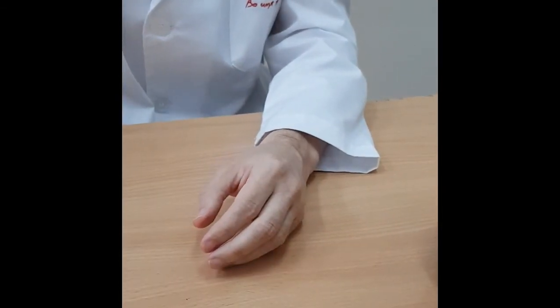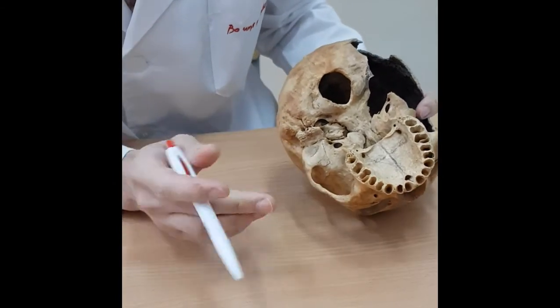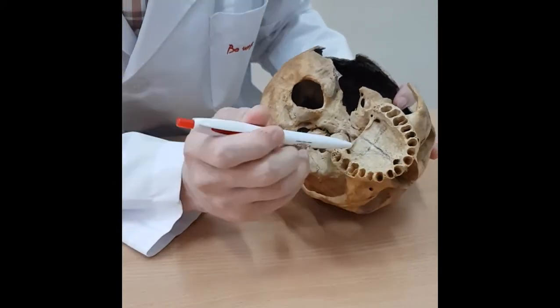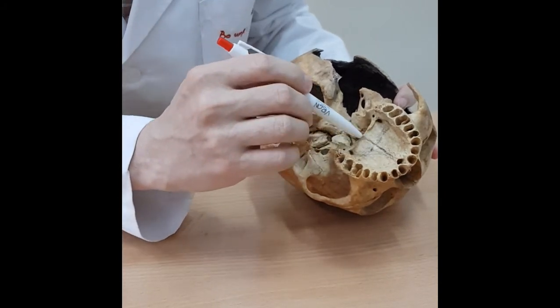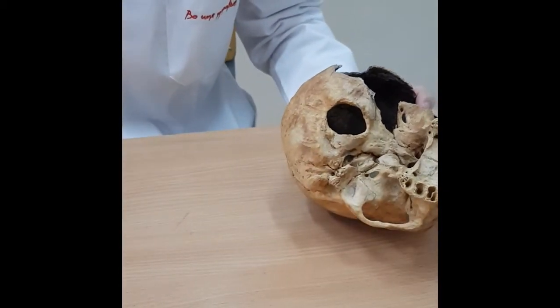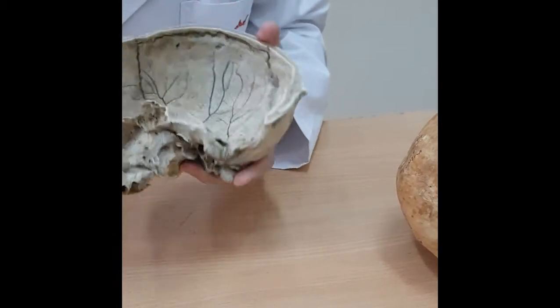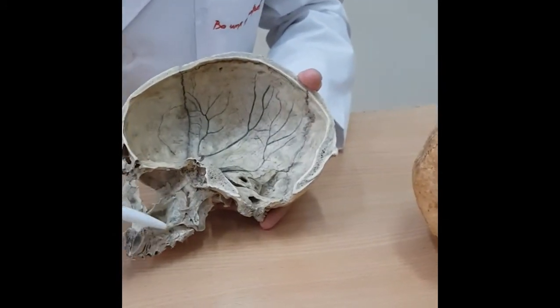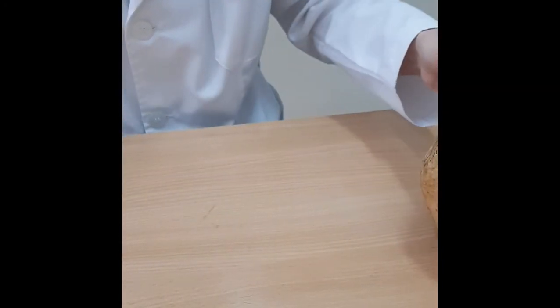Next bone is the palatine bone. Here, from the base of the skull, we can see it here. This is part of the palatine bone. Or we can see it here. Partially, it's here. It's located here, behind the maxilla. Let's look at the picture.